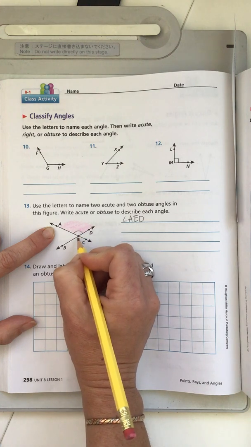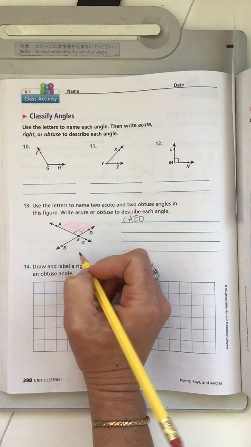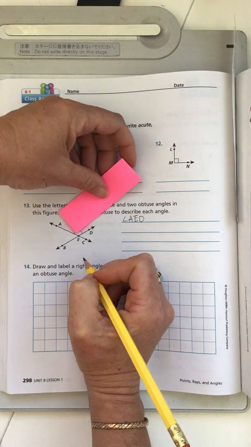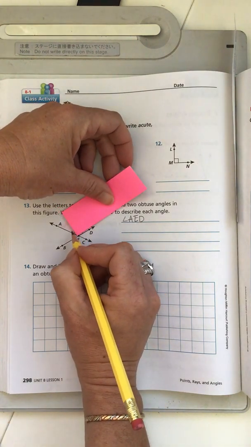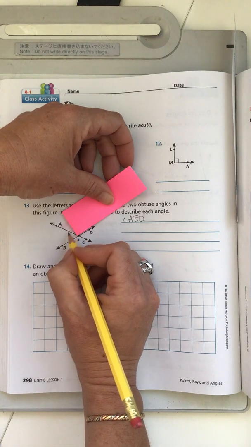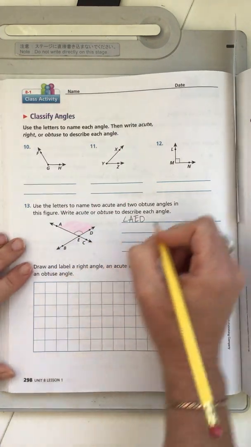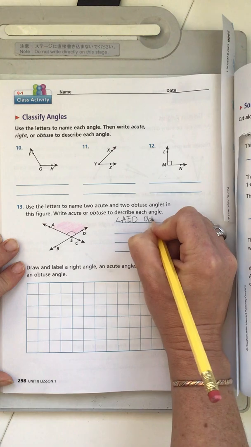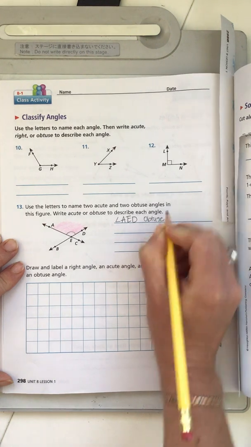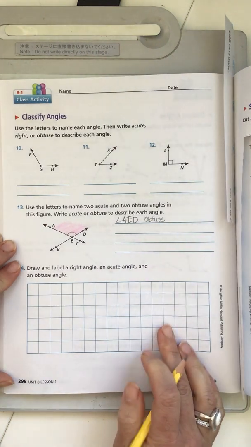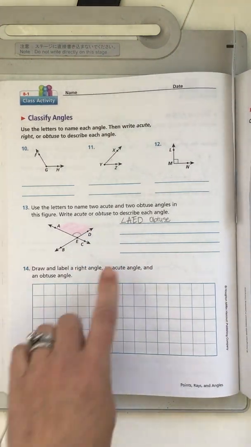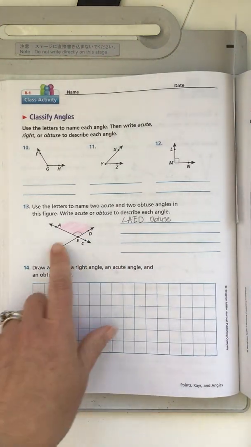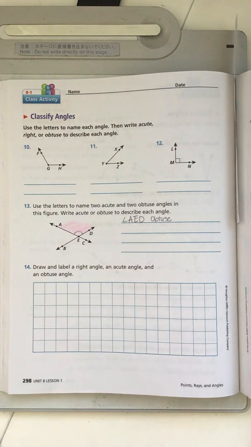And I want to ask myself, how is this compared to a right angle? So I can use a sticky note and put it up there, line it up with one of the lines and say, this is going to be greater than 90 degrees. So AED is going to be obtuse. Okay, and then there's going to be another obtuse angle and two acute angles to find here. And you can color them in if that helps you see the angle.